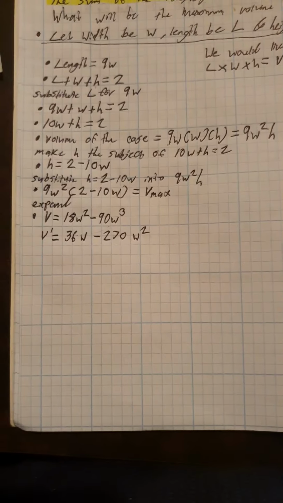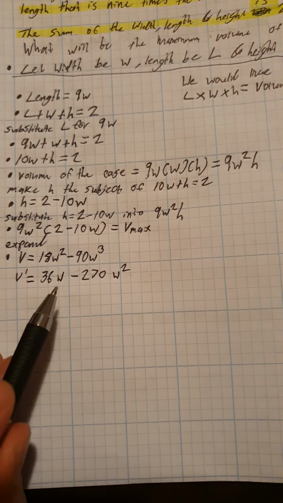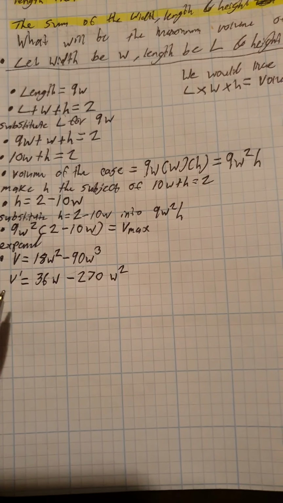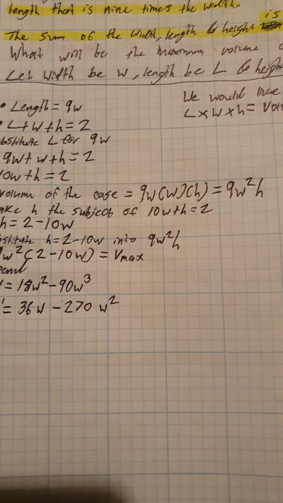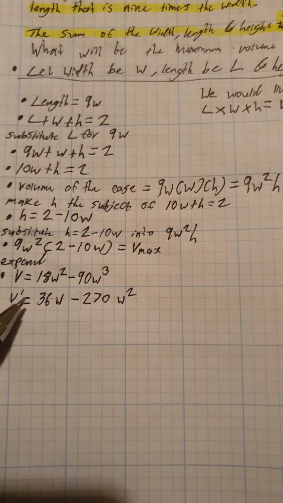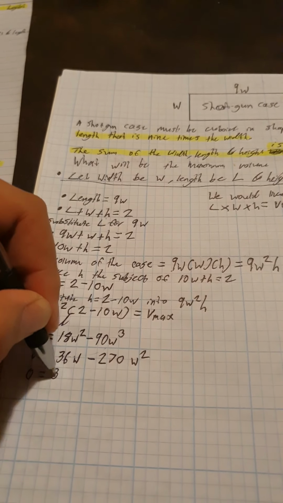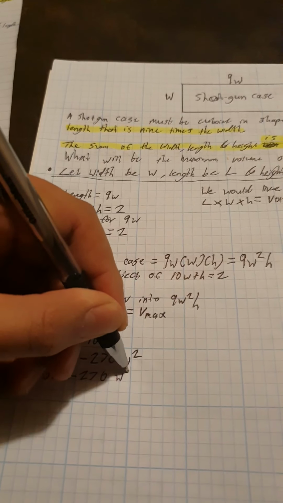And now that we've got this nice easy thing, we can factor out W right now. The reason why I'm going to factor out W will make sense eventually. We want to make this function equal 0, so we want 0 to be equal to 36W take away 270W squared.